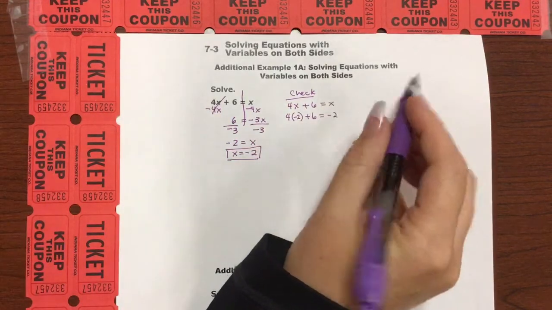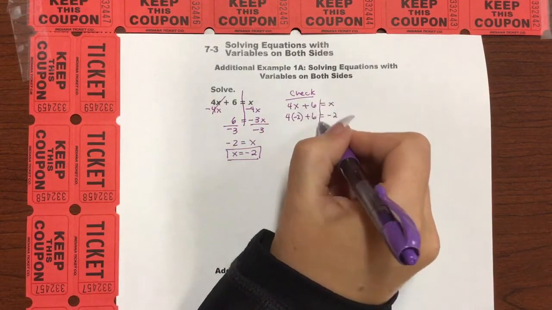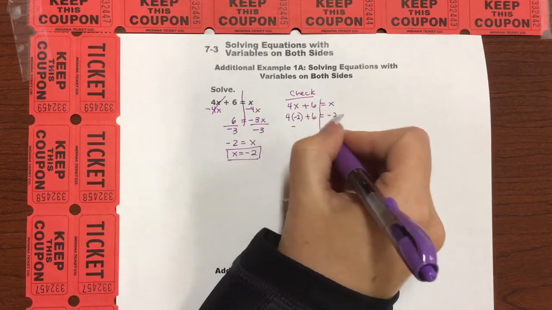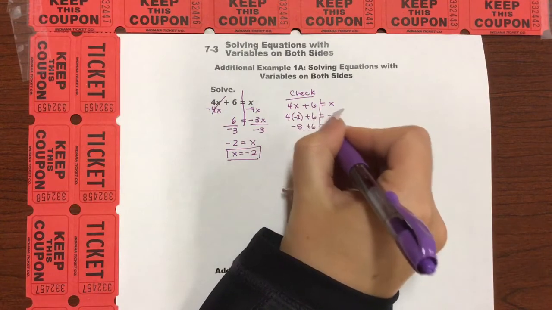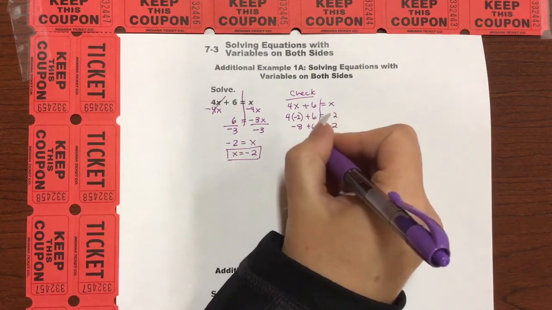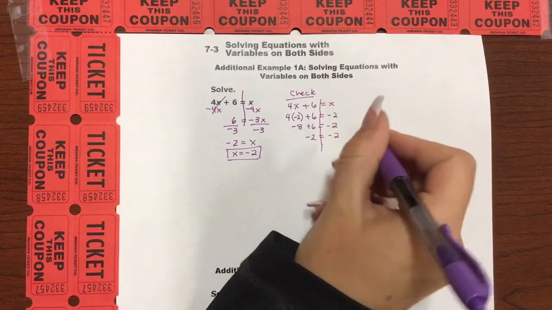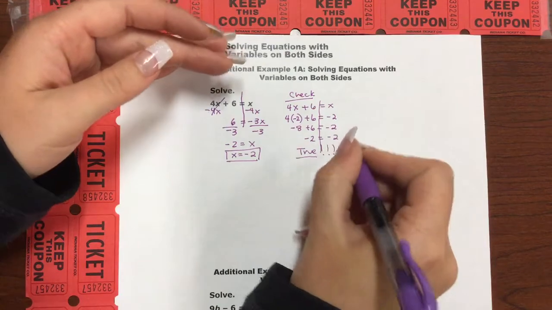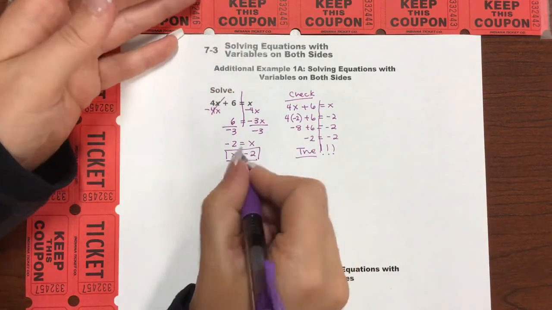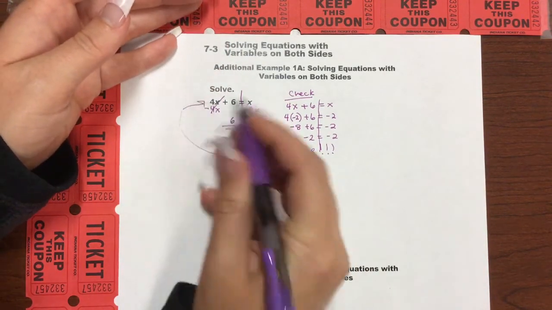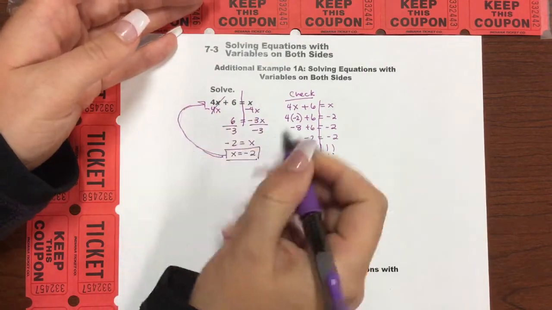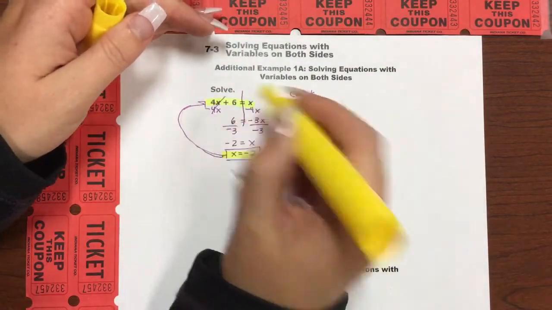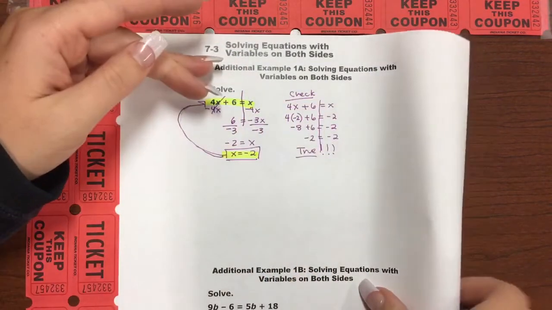All right. Order of operations, we are just going to work one side of this equation at a time. So 4 times negative 2 would be negative 8 plus 6 equals negative 2. Negative 8 plus 6 would be negative 2 equaling negative 2, which is a true statement. Awesome. Which means that x equals negative 2 is the solution to the original equation. All right, that is awesome. Let's move on and try this again.